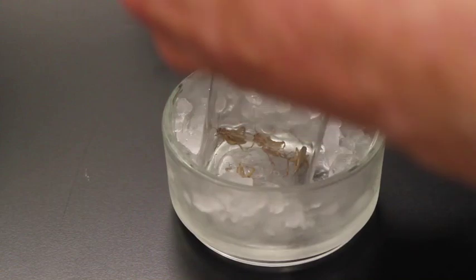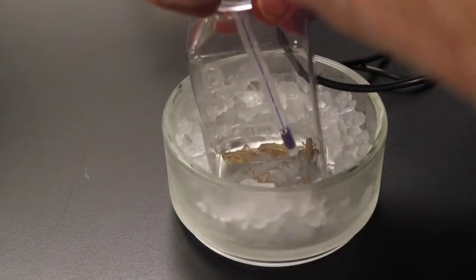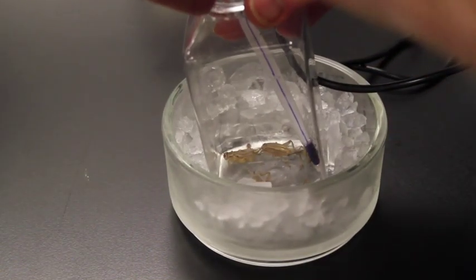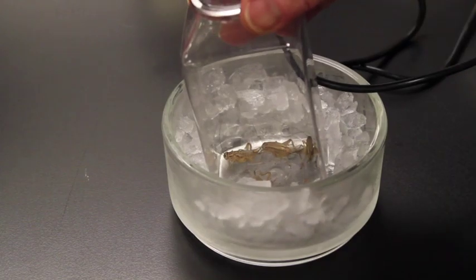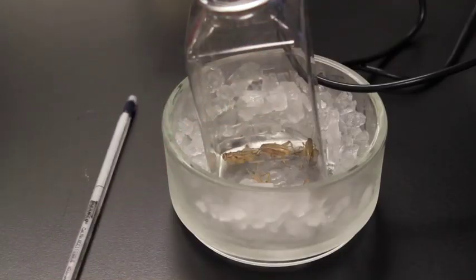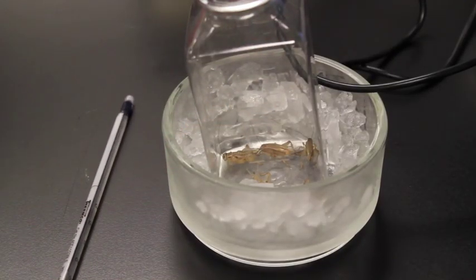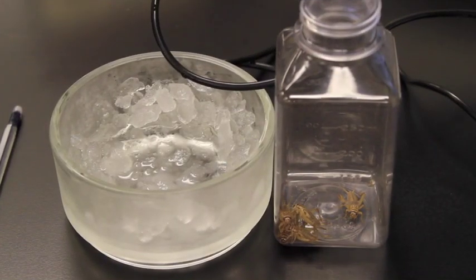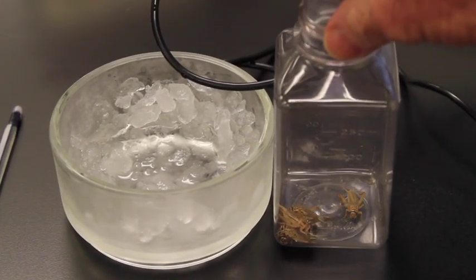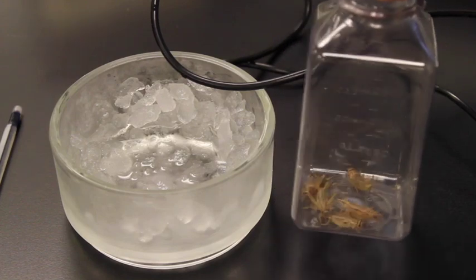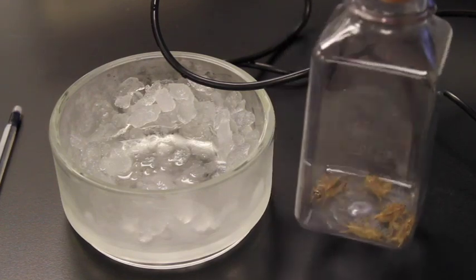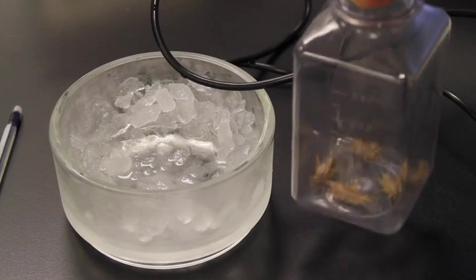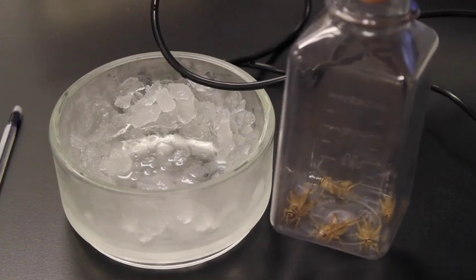Now, temperature-wise, I just checked the temperature a few minutes ago, and the temperature in here was down to about 9 degrees. So temperature is 9 degrees C at the end. At the beginning, it was 20 degrees C. And just to show you that no crickets were harmed in this study, we let them sit about 5 minutes here and warm up. And our crickets are all back up, moving around like they were before. So back to normal.